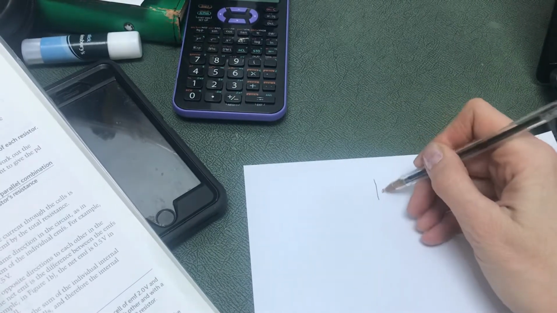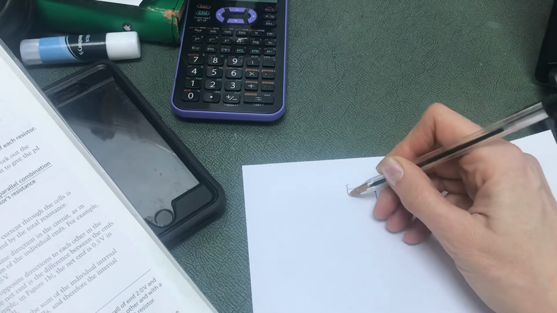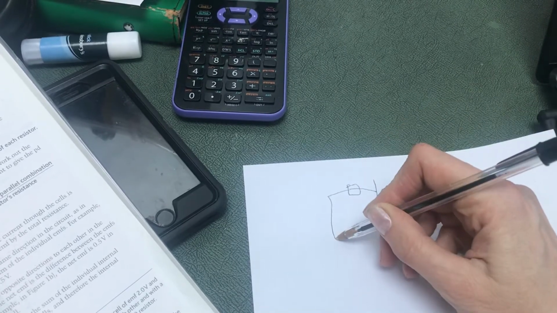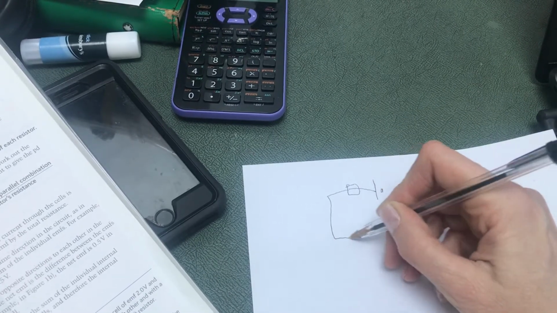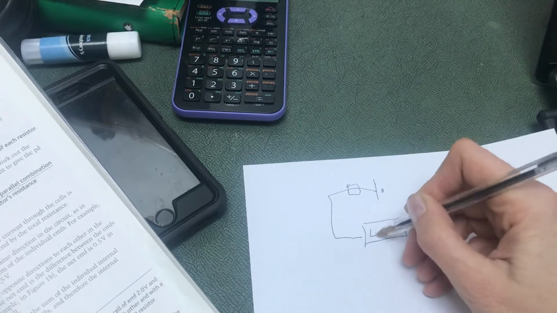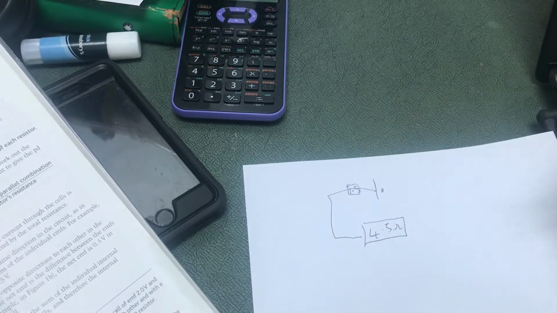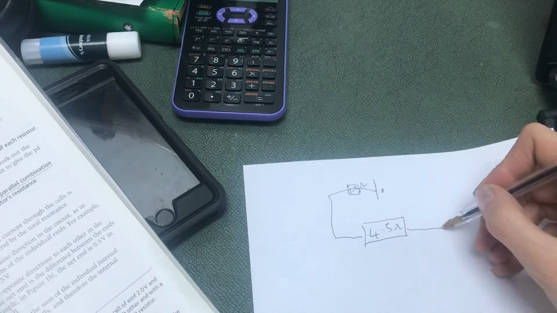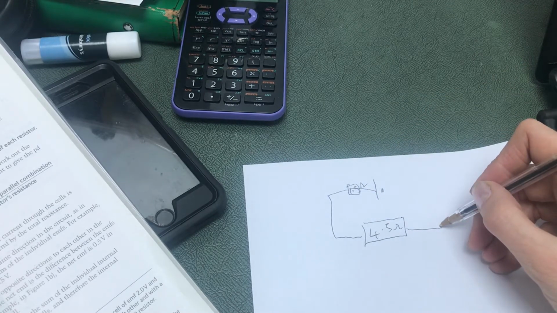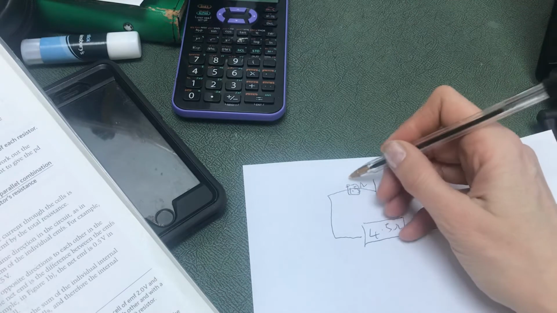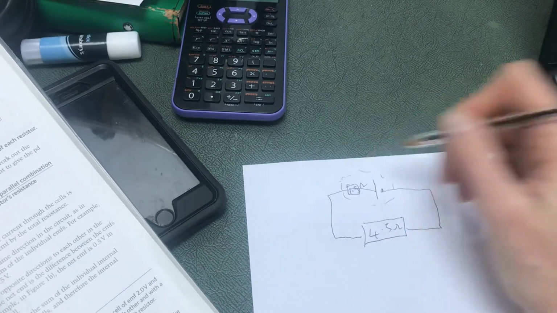So it says a battery of EMF 12 volts. So I'll put the little internal resistor there. It is connected to a 4.5 ohm resistor. It says it's got an internal resistance of 1.5 ohms. And that's it. Right, okay. So I'll do a little circle around there because that's all going on in the battery.